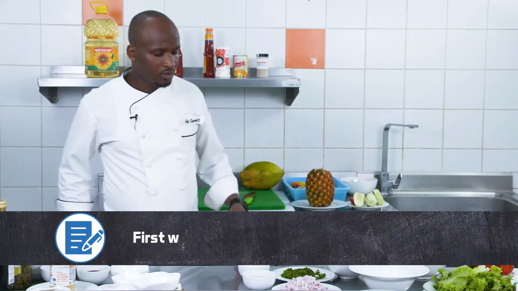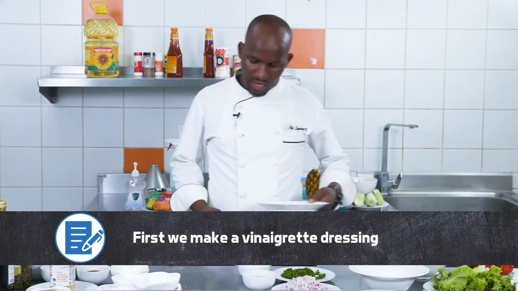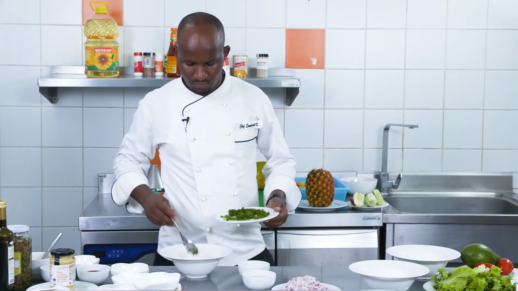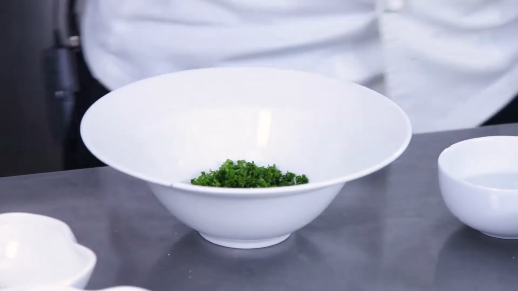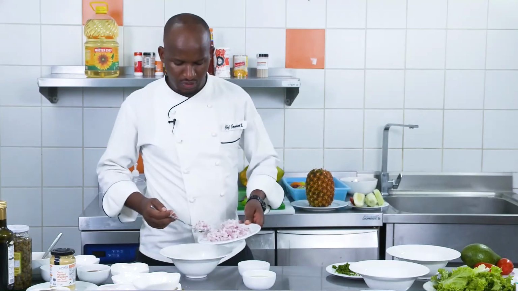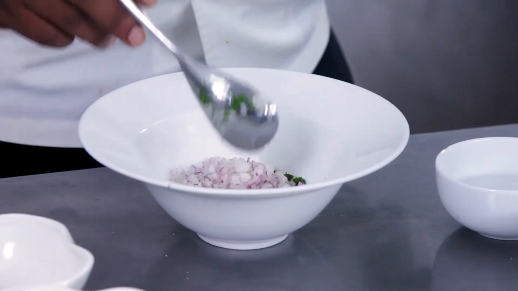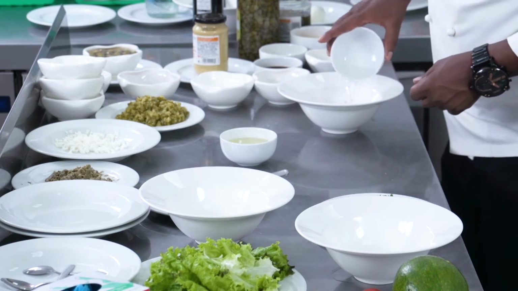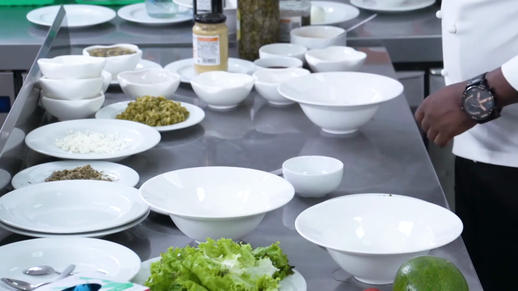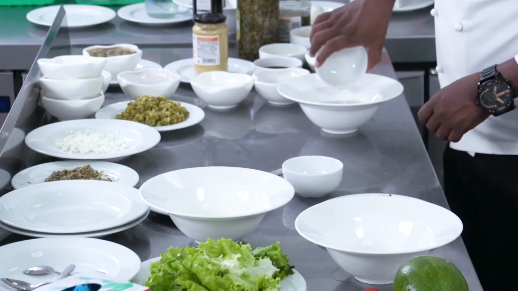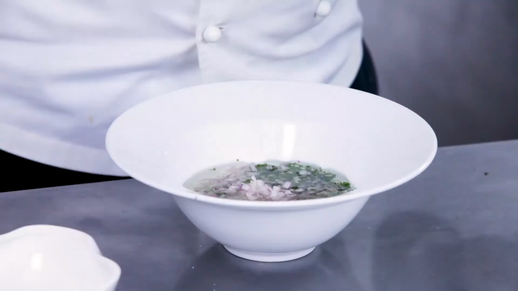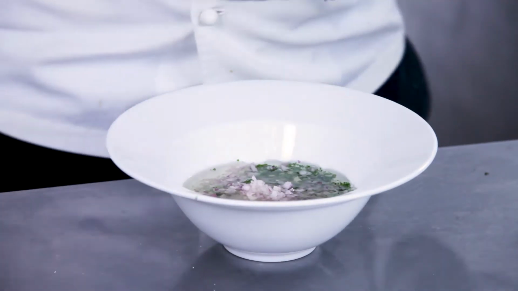Thank you. So for vinaigrette dressing, here I have chopped parsley, I also have chopped onion, then I have white vinegar and olive oil, combined together, then add salt and white pepper.